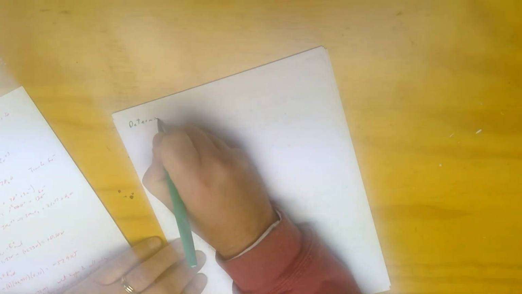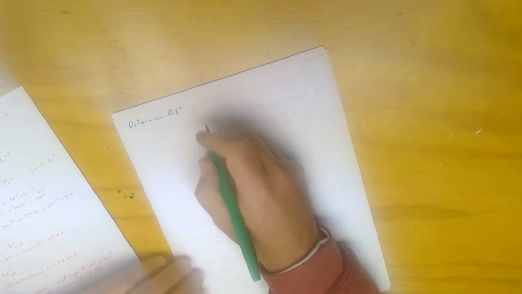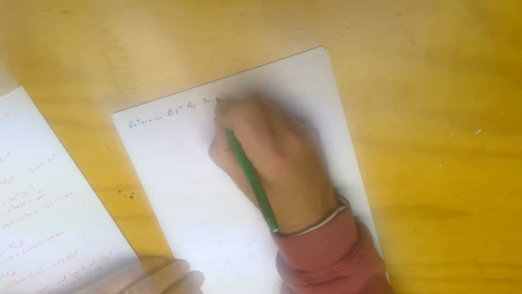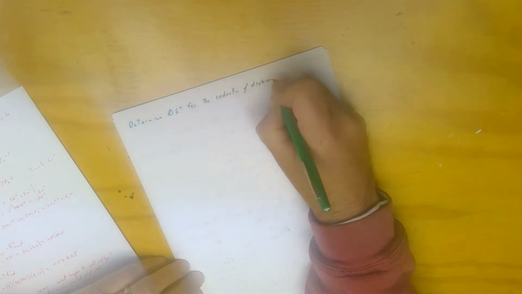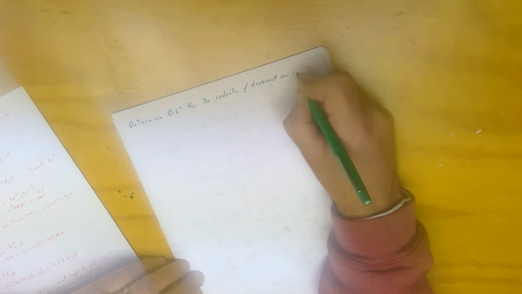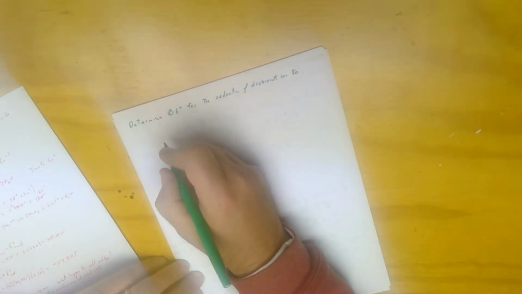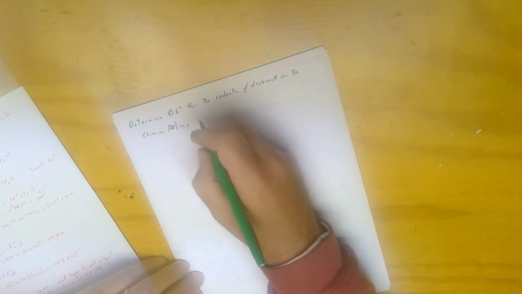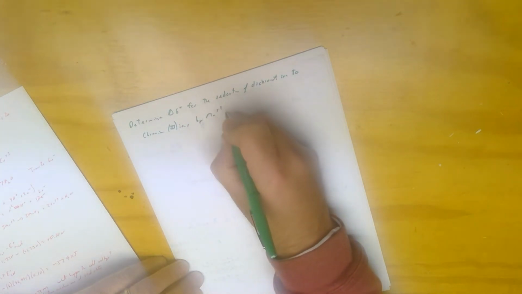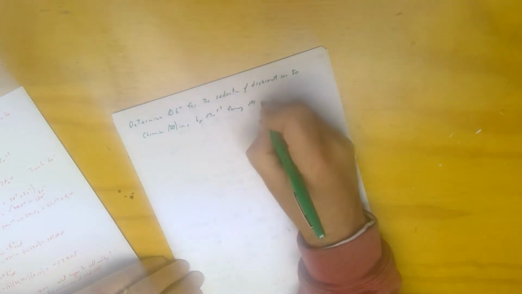We should probably try a harder one. Determine our delta standard free energy for the reduction of dichromate ions to chromium 3 ions by Mn+2 forming MnO2.